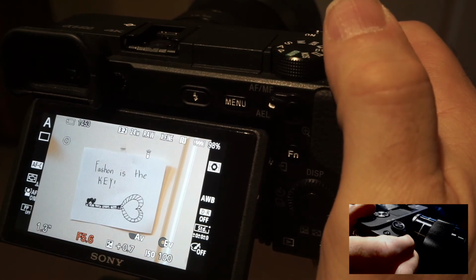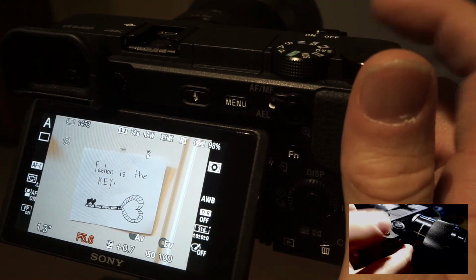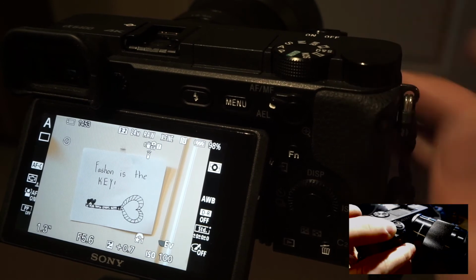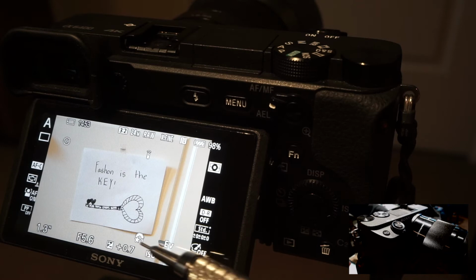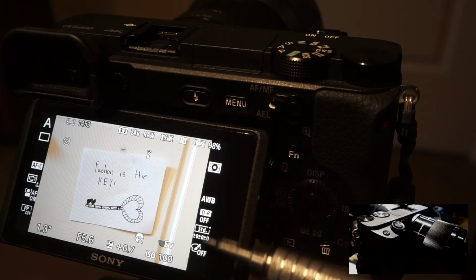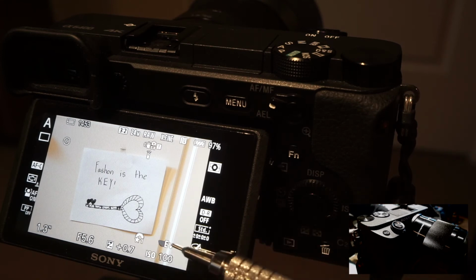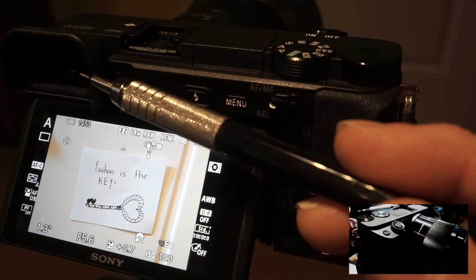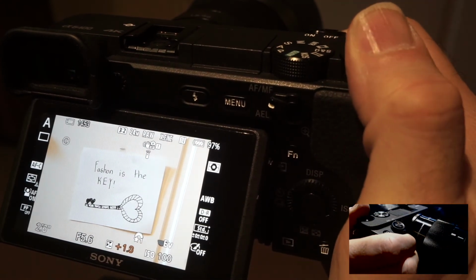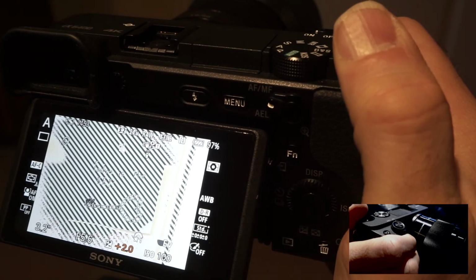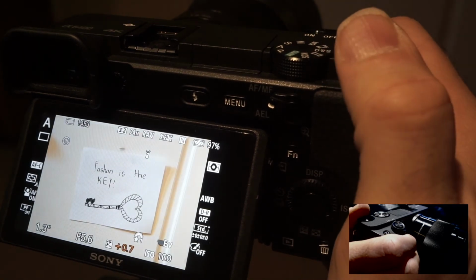If I want to change the exposure comp, I just hit this button right here. I just go tap. Now you can see it's set up for My Dial 1, which is exposure comp. That's what that means. Once you hit that button, and what's frustrating is you can see this on the LCD, but you cannot see it in the EVF. So now when I turn My Dial, I can adjust the exposure comp, get it just exactly how I want it.